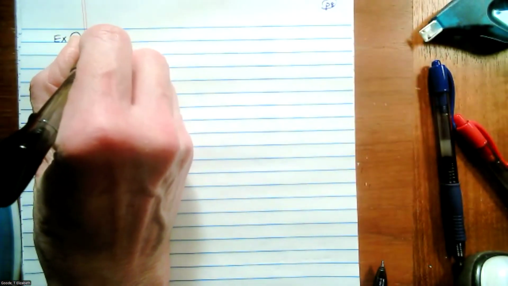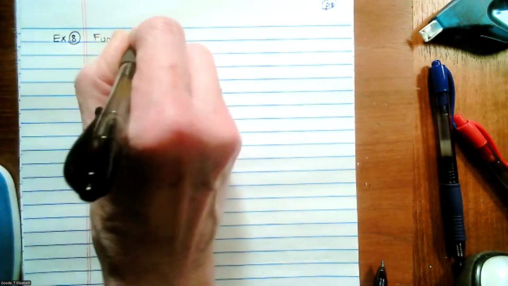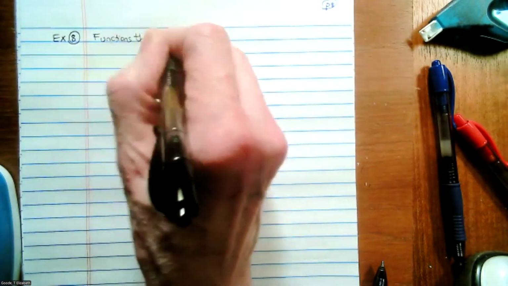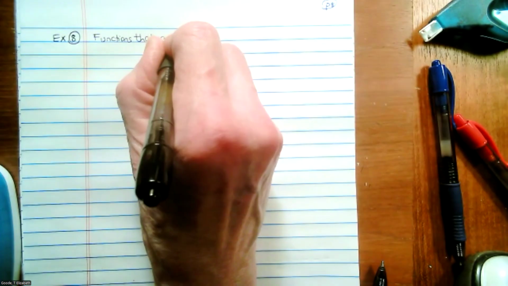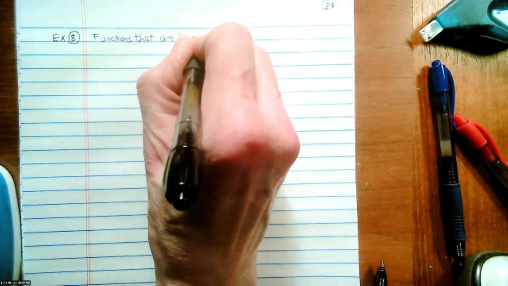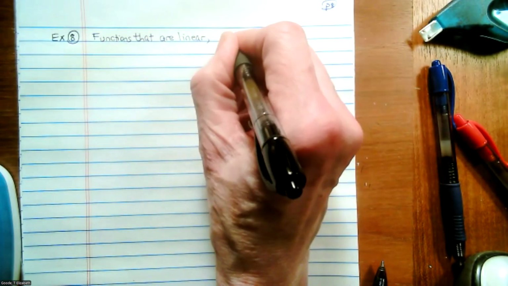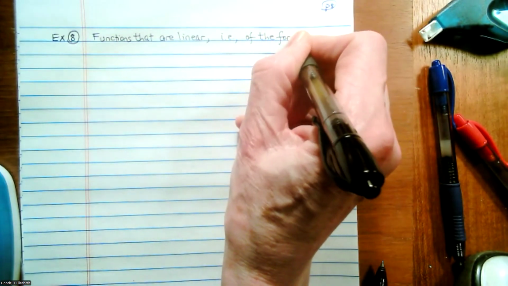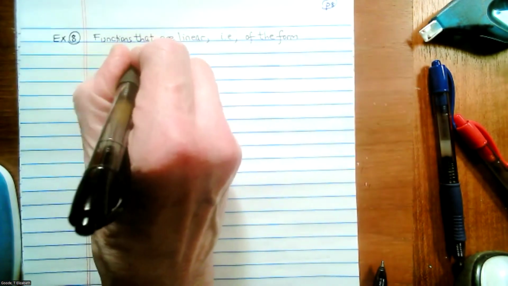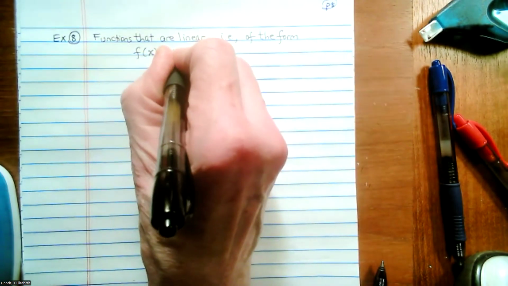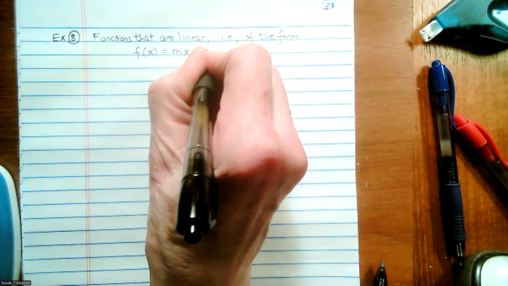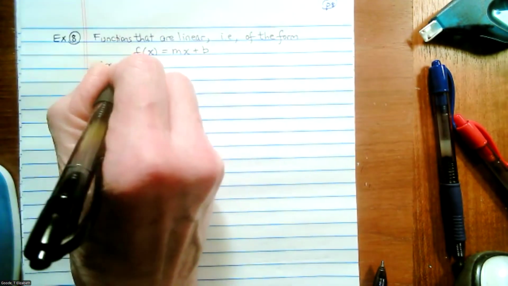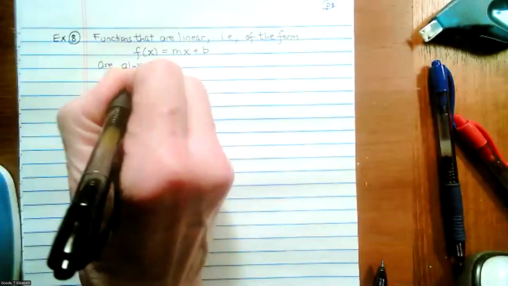And we're actually on page 8, isn't that convenient? So functions that are linear. We're looking at infinite functions first, and then we'll look at finite functions. But functions that are linear, i.e., of the form f of x equals mx plus b, are always 1-to-1.